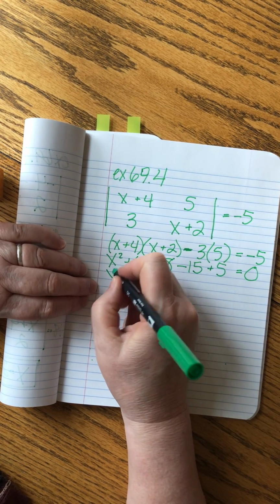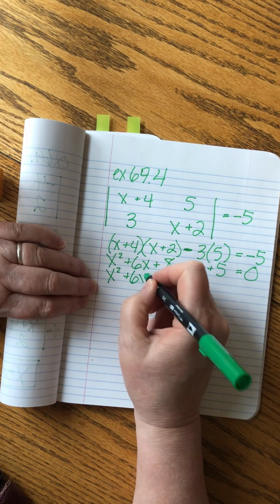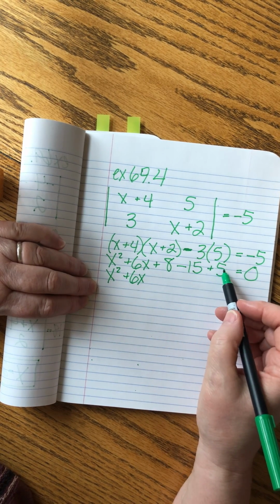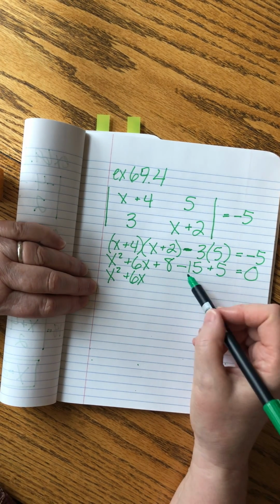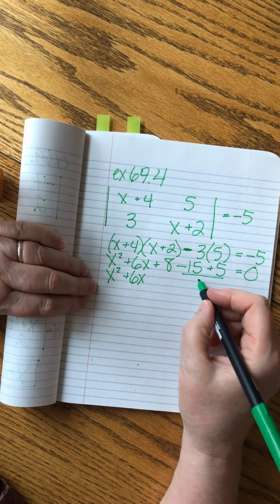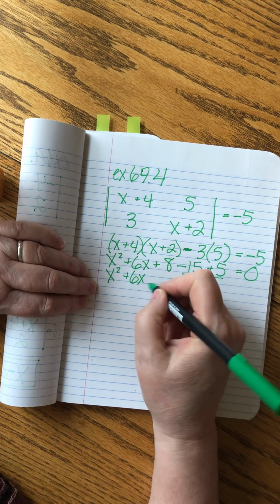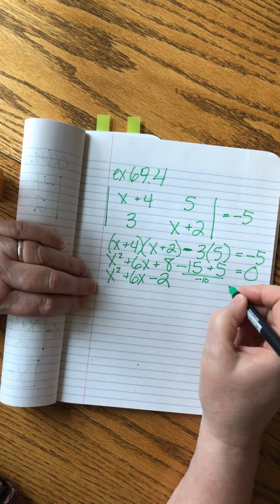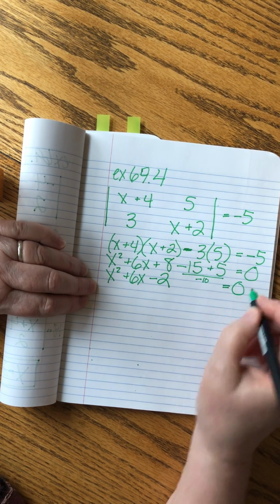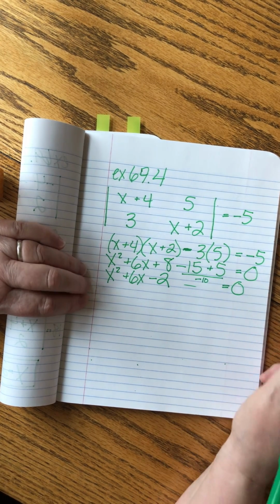All right, so now I have x squared plus 6x, and I'm going to combine all of this. These two come together to make minus 10. 8 minus 10 is minus 2. Equals 0. I'll leave the space here just because that's in the way.